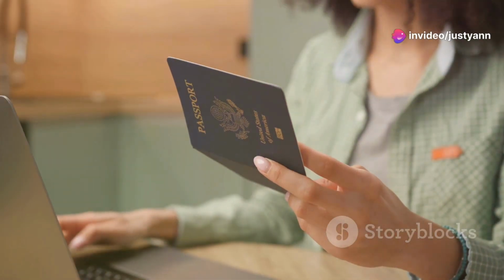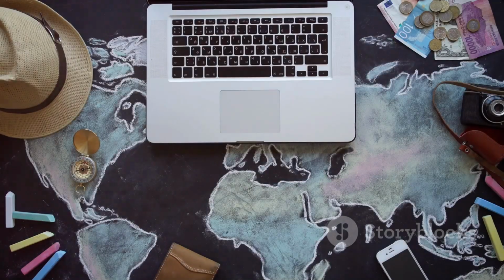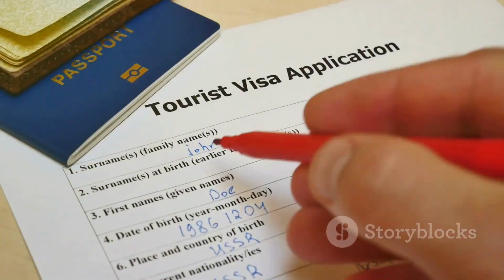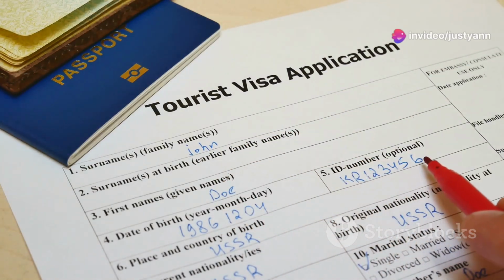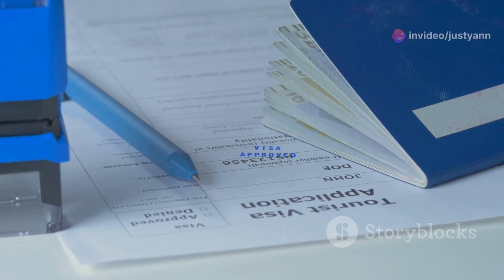With your visa in hand, you can now finalize your travel arrangements. Book your flights, secure your accommodation, and plan your itinerary. Be sure to adhere to the terms and conditions of your visa, including the allowed duration of stay. Overstaying your visa can have serious consequences, including future travel restrictions.